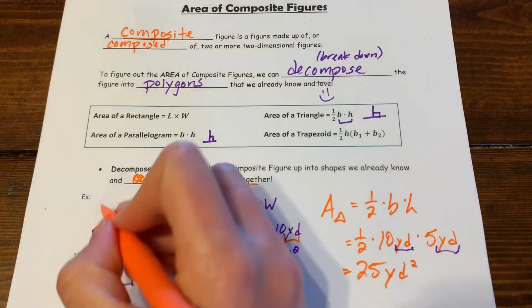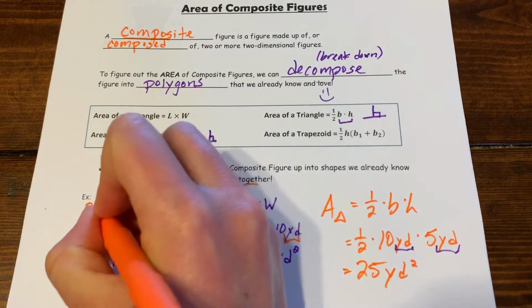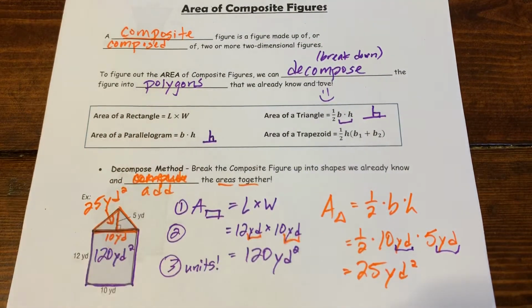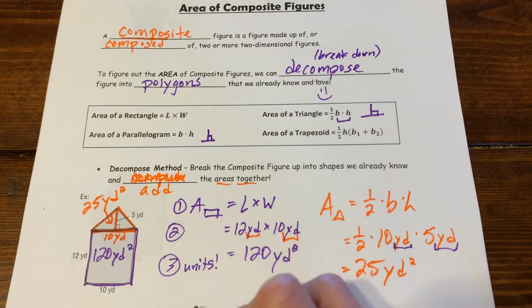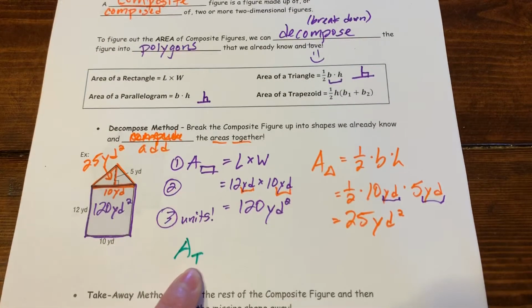I'm not finished yet. So the area of the triangle is 25 square yards. So what we need to figure out is the grand total area. So we're going to add those together. This is what I want to see you write: A sub T for the total area.